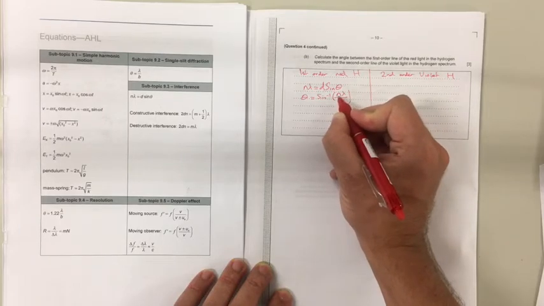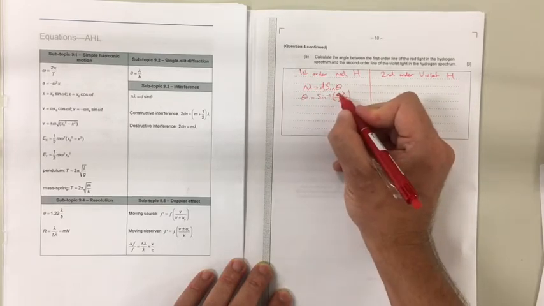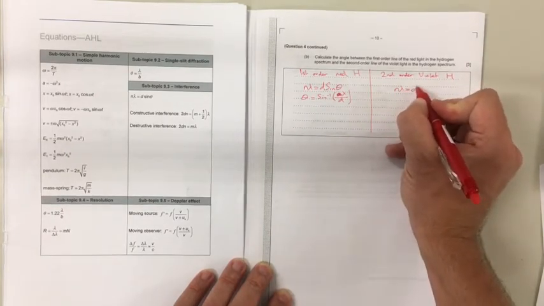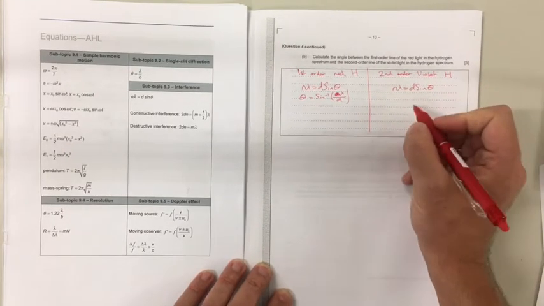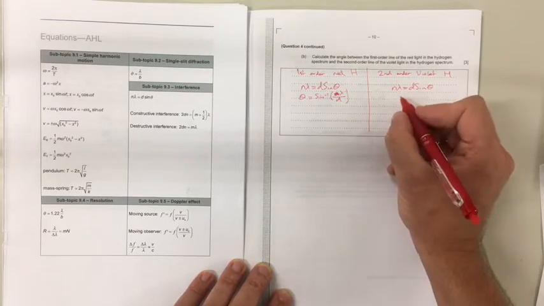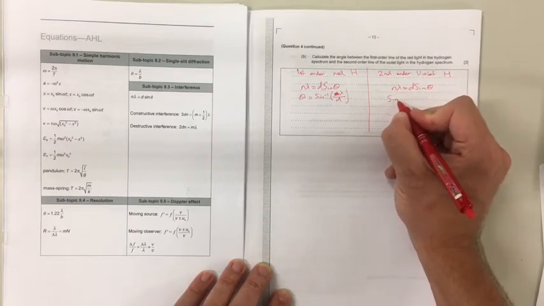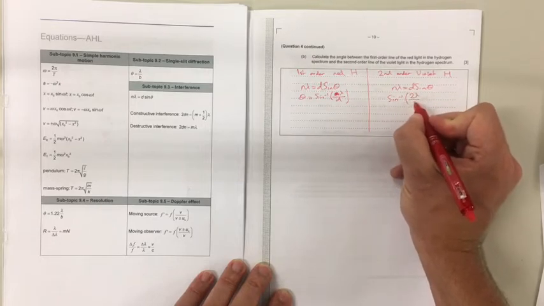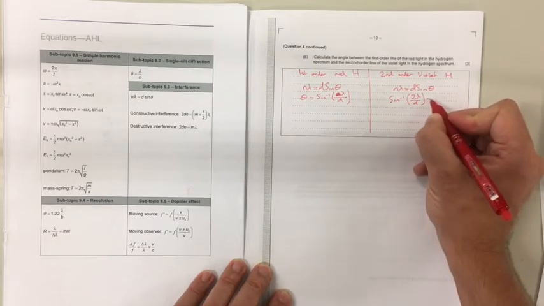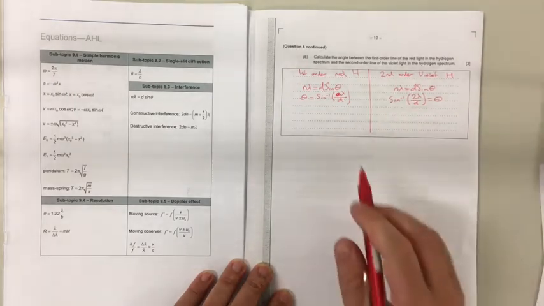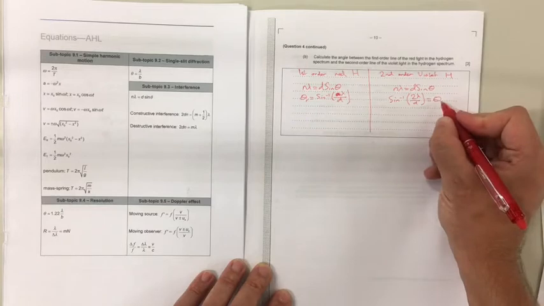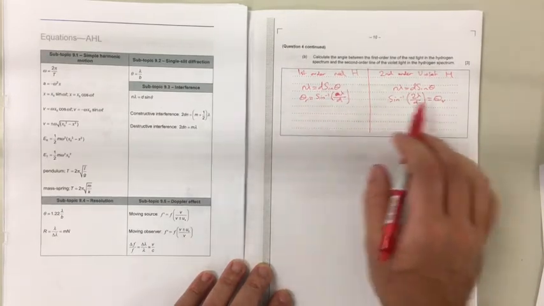Here n is 1 because it's the first order, so we can just get rid of the n. On this side we've got n lambda equals d sine theta. This time n is 2, so inverse sine of 2 lambda over d gives you theta. Now we're trying to find the difference between these two thetas. Let's call that theta red and theta violet.